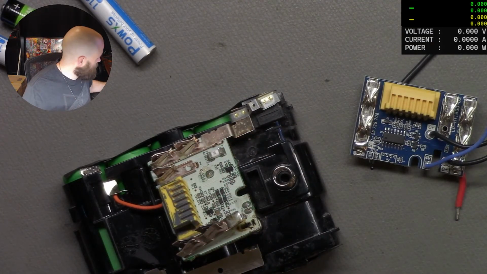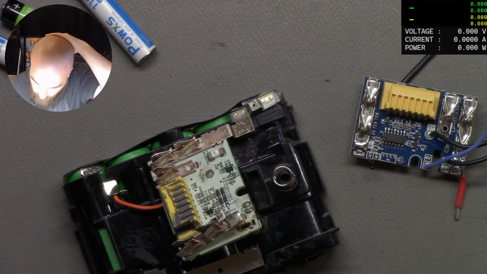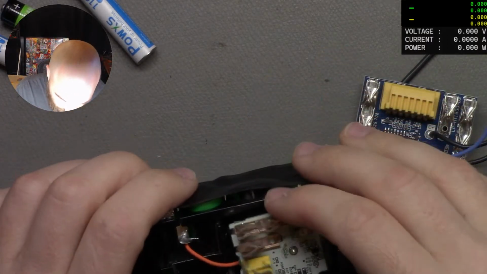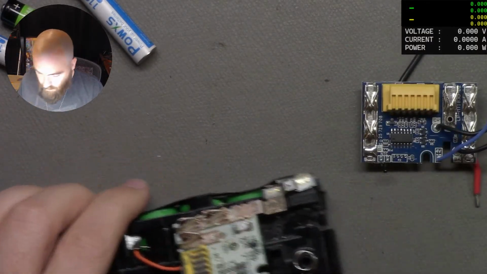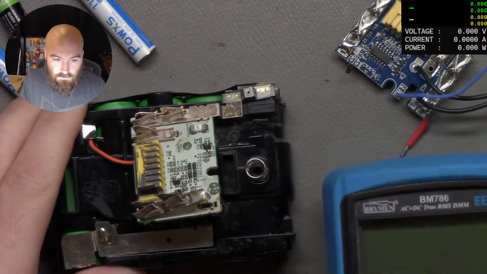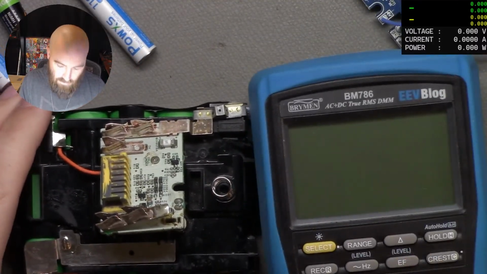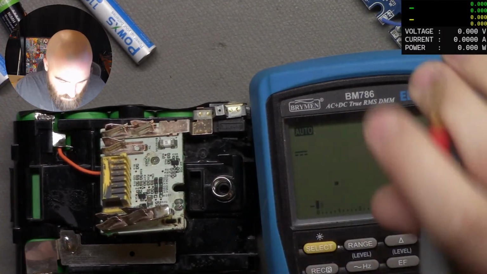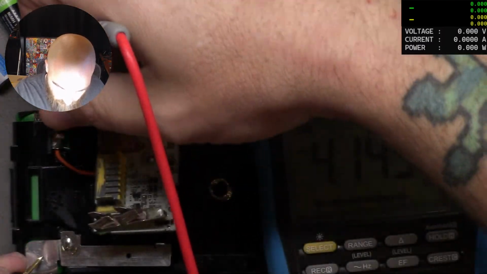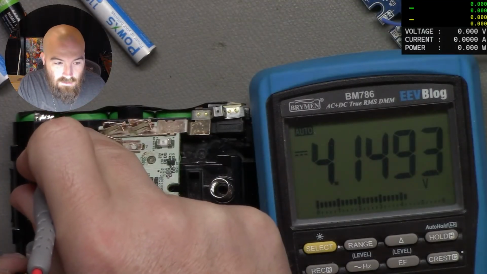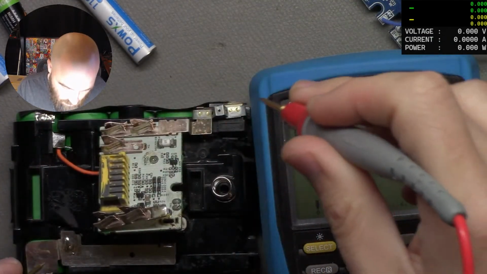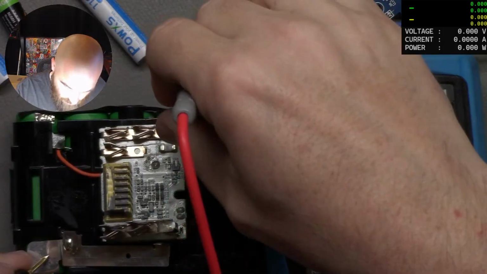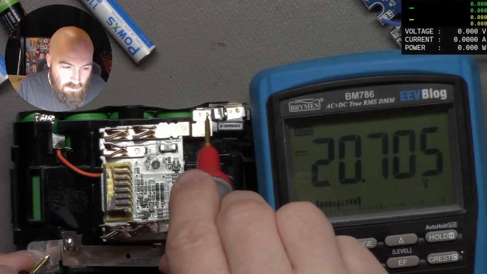Yeah, what is this for? So just make sure this is positive and negative on one cell, 4.1 volts, and all the cells 20 volts.